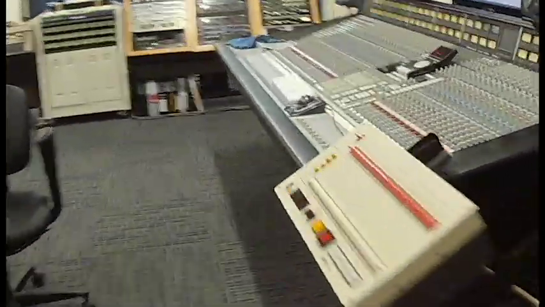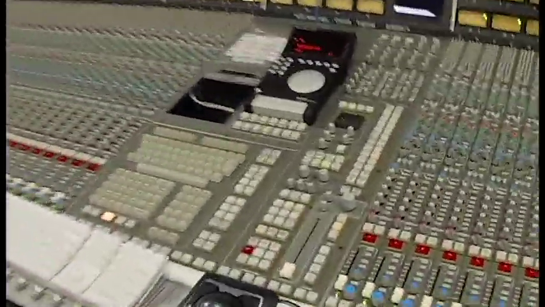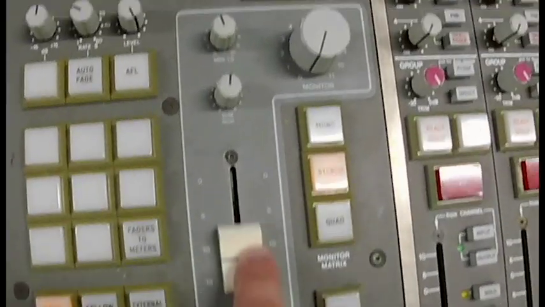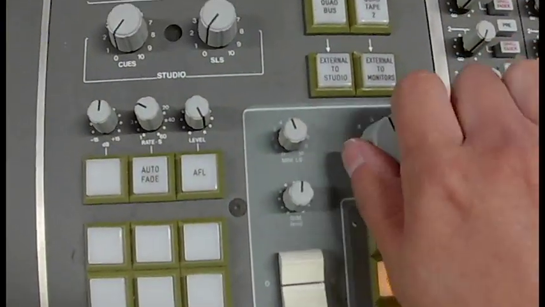Okay, so when you come into the control room, first thing you want to do is make sure you're in record with fader reverse. Pull up the master fader and the control room volume. And then you're going to look at Pro Tools.